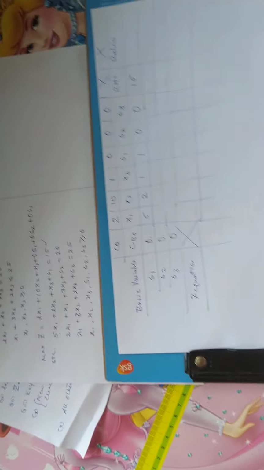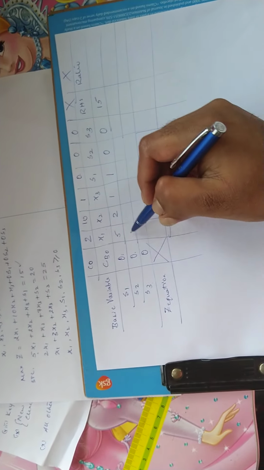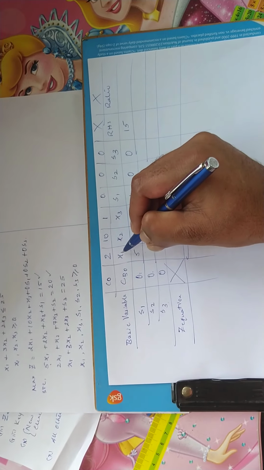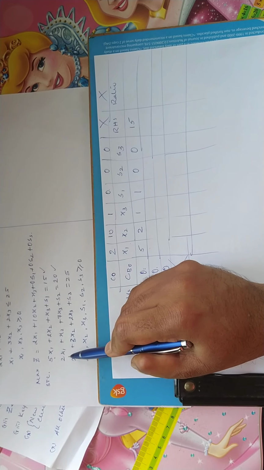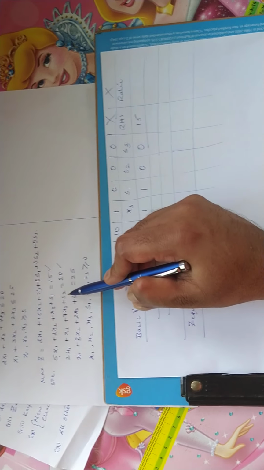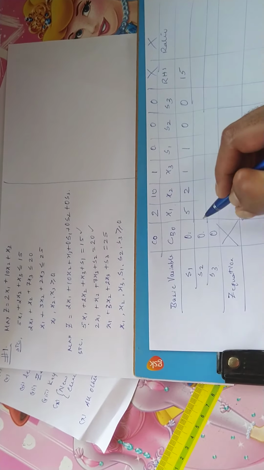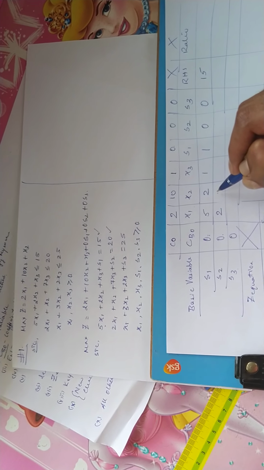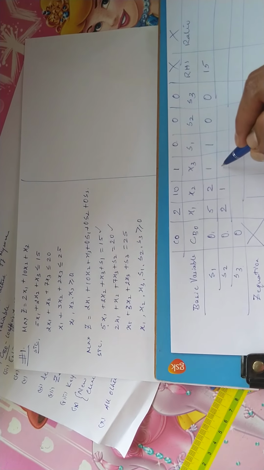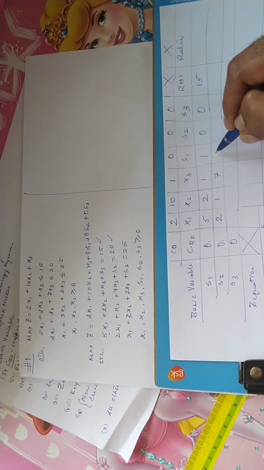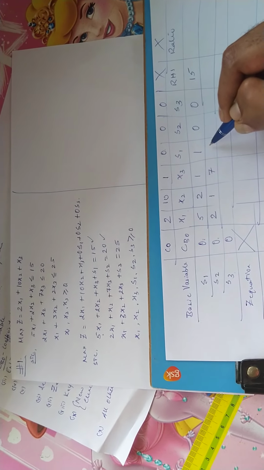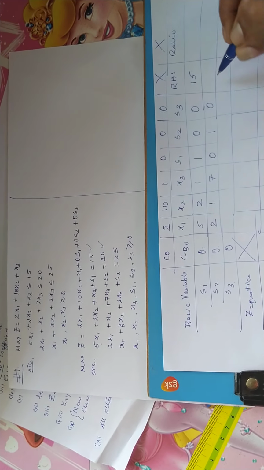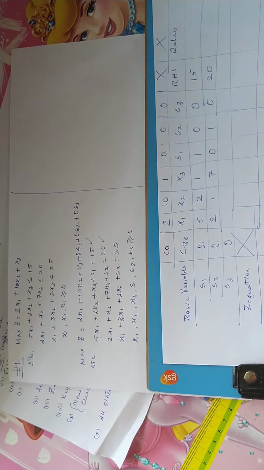The second row that I'm supposed to fill is by using the second equation. So therefore here the coefficient of x1 in the second constraint, which consists of the slack variable s2, is 2. Then for x2 it is 1, and then x3 it is 7. Then there is no s1 over there, so therefore it becomes 0. There is s2, so therefore its coefficient is 1. There is no s3, so that becomes 0, and then RHS is 20.